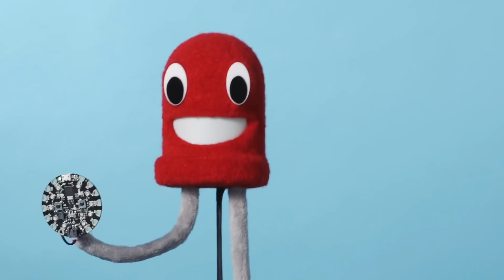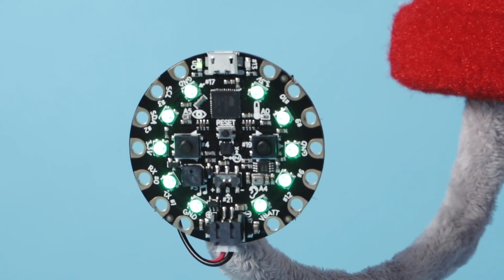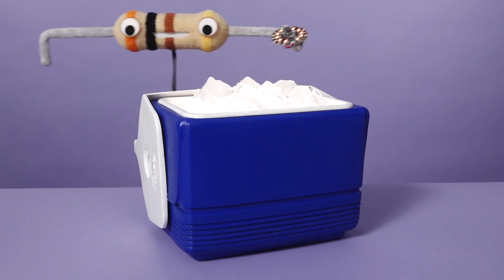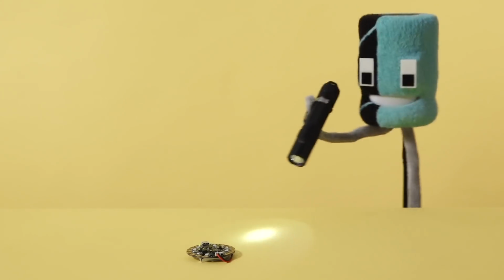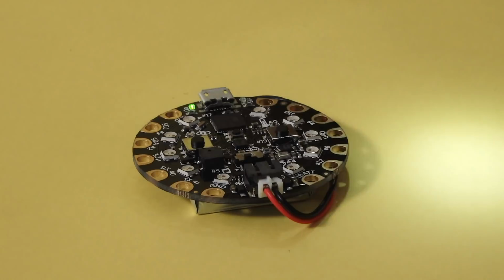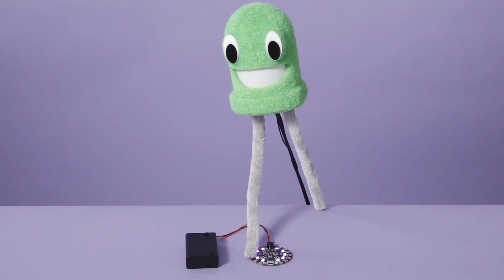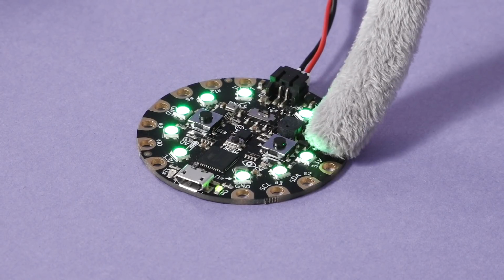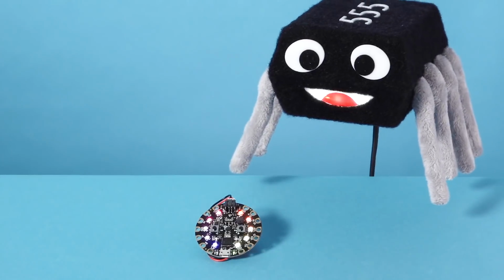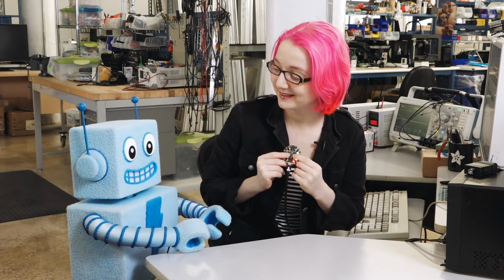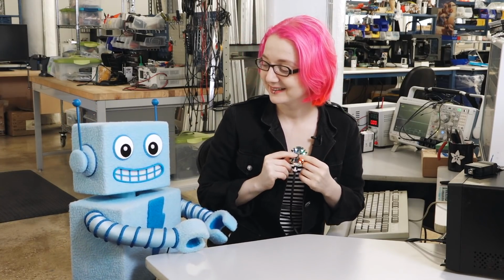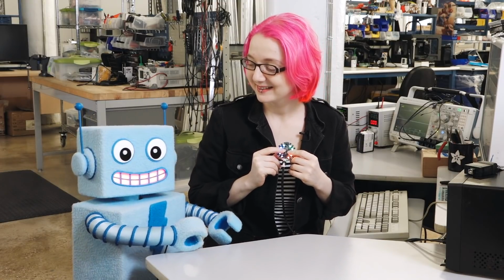You can do a lot with a circuit playground, like detect motion, measure temperature, Brr, that is cold. Sense light, touch, and sound too. Hello! La la la la la la la! It even has a buzzer built in. Wow, Circuit Playground can do lots of interesting things.